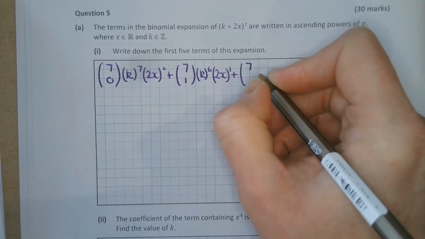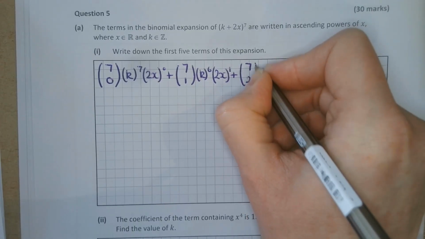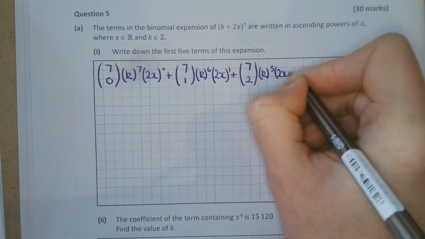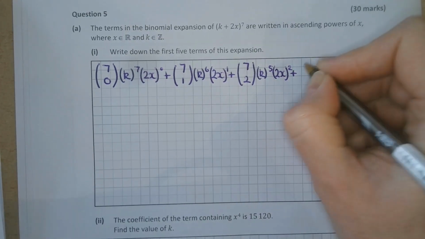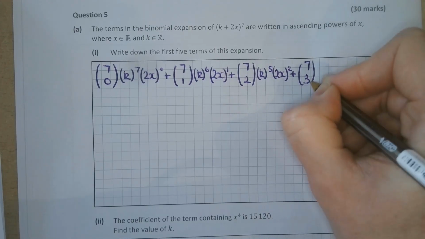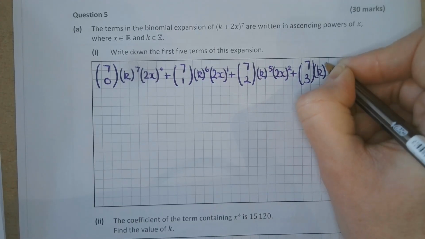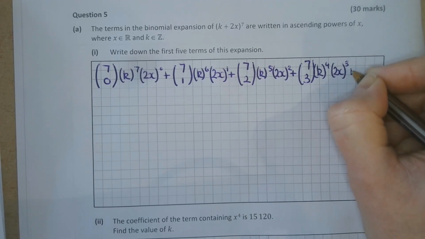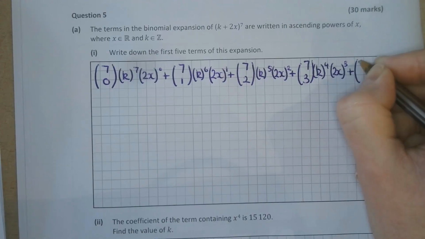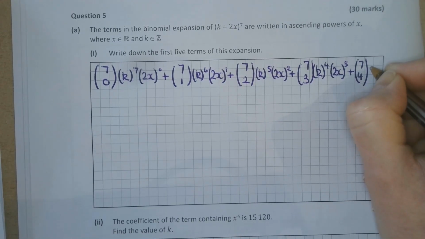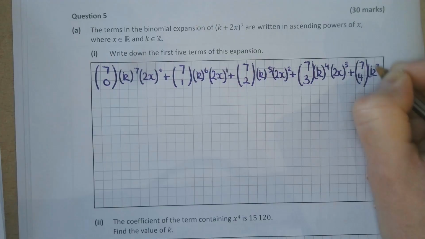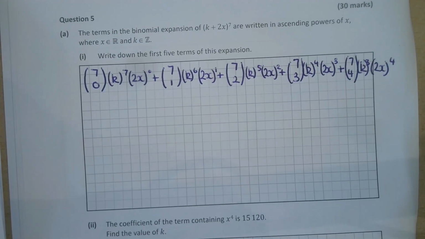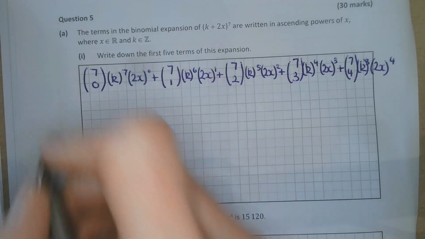And we continue on. So it's the first 5 terms. So 7c2, k to the power of 5, and 2x squared. 2 more, so we have 7c3, so k to the power of 4, and 2x to the power of 3. And the last one, we have 7c4, k to the power of 3, and 2x to the power of 4. Okay, and we can use our calculator to help us with this, obviously.